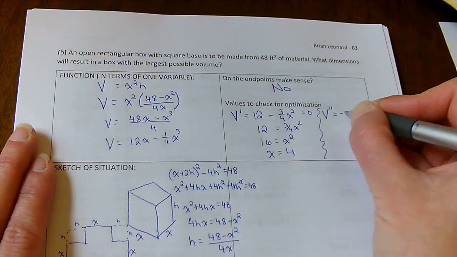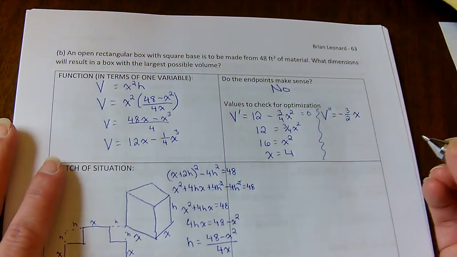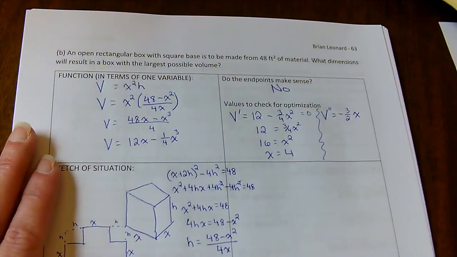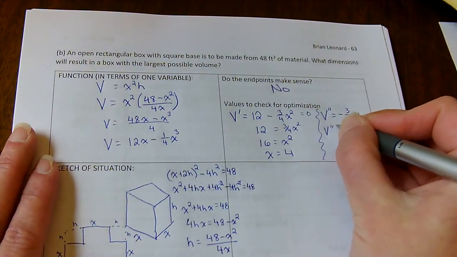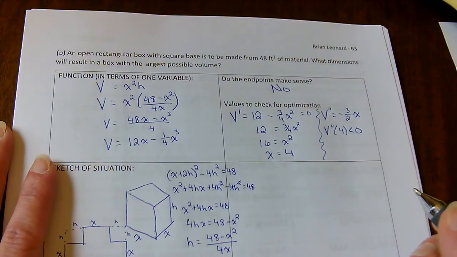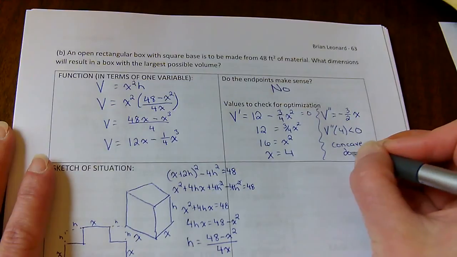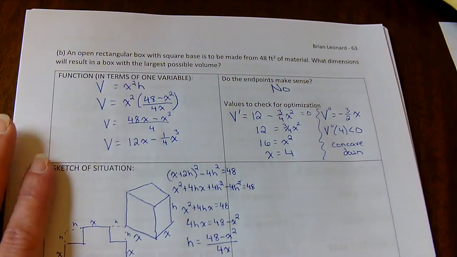That'd be negative 3/2 x. Oh, it's going to be negative when I plug in 4. So the second derivative at 4 is less than 0, which means we're concave down, which means 4 definitely will give us our maximum volume.